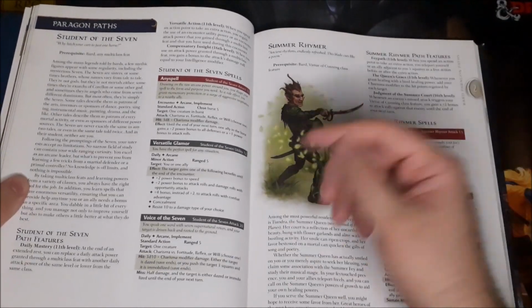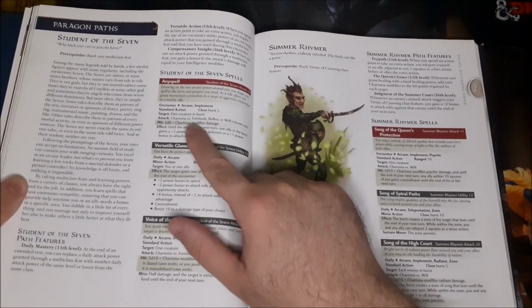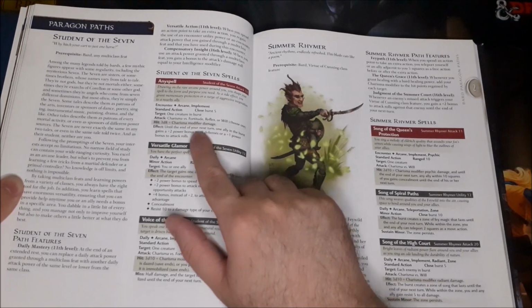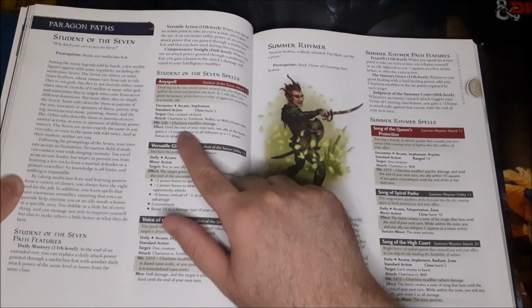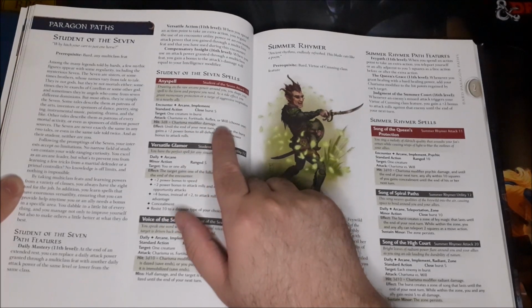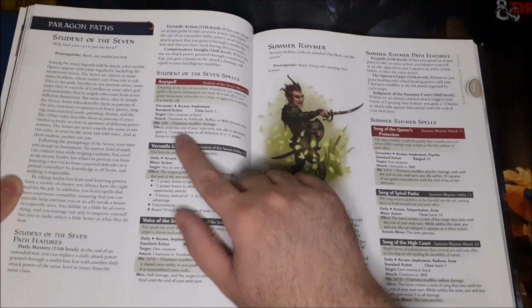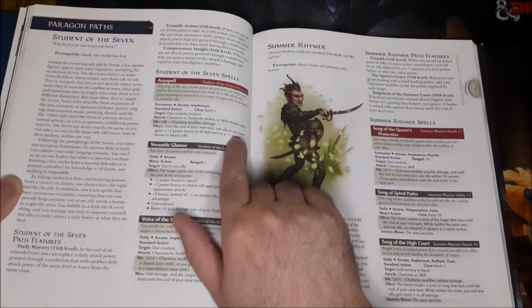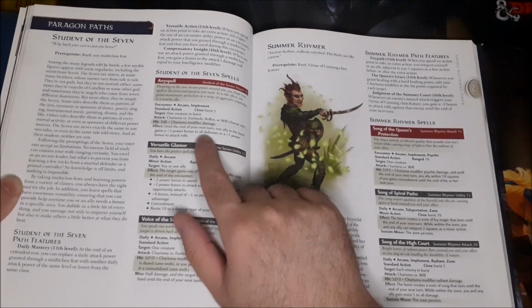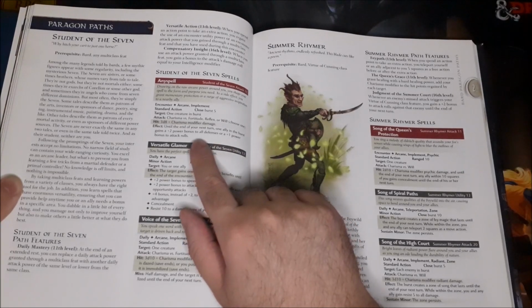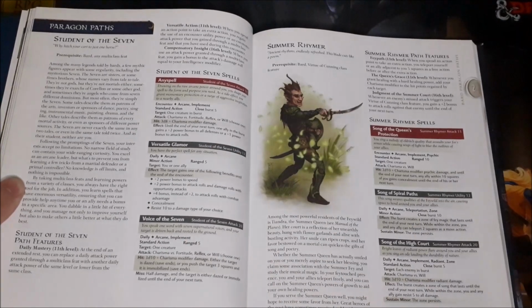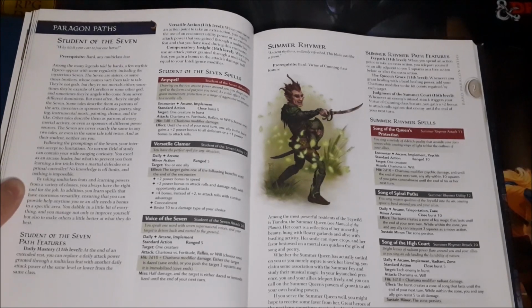Then it targets one creature in the burst. You make an attack, Charisma versus Fortitude, Reflex, or Will. If it hits, it is 3d8 Charisma plus your Charisma modifier to damage. And the effect says, until the end of your next turn, one ally in the burst gains a +2 bonus to all defenses or a +1 bonus to attack rolls. So again, it's sort of like that multi-purpose one.